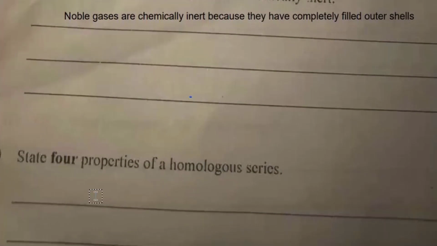Next question. State 4 properties of a homologous series. Wow. What's a homologous series? This question is from organic chemistry, introduction to organic chemistry. Okay. What is a homologous series? A homologous series is a family of organic compounds that follow a regular structural pattern in which successive members differ in their molecular mass by a value of 14, or in their molecular formulae by the CH2 group. That is the definition of a homologous series. Examples of homologous series are the alkanes, the alkenes, the alkynes, and so on.